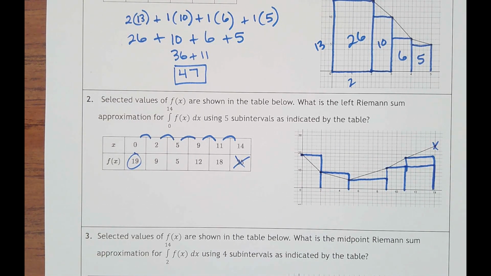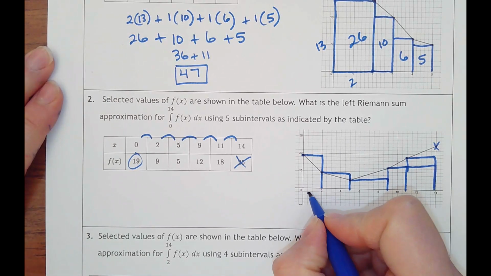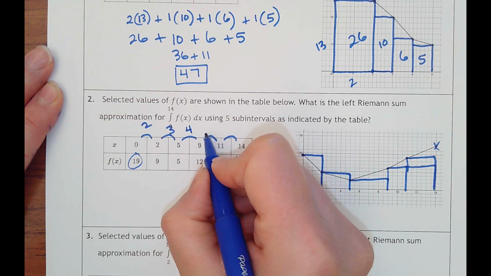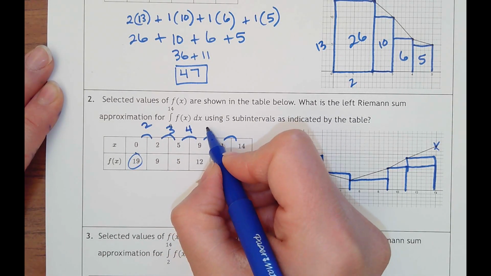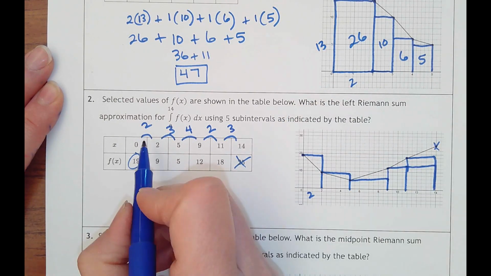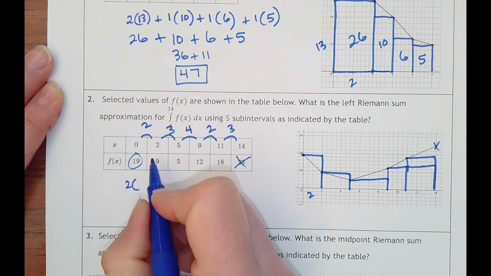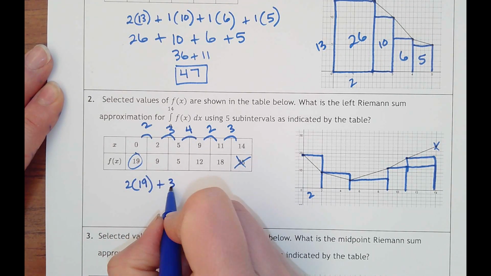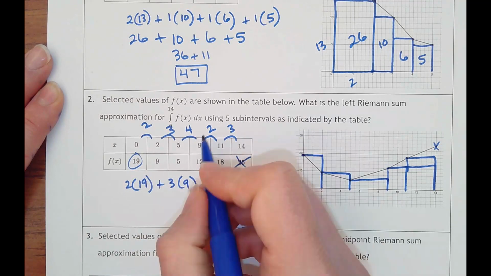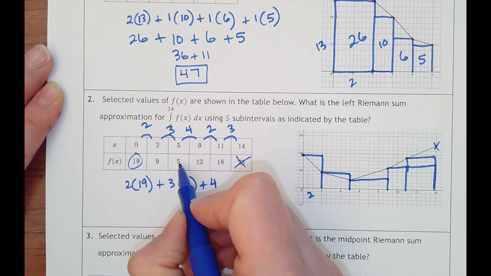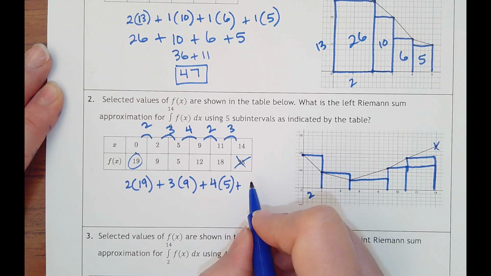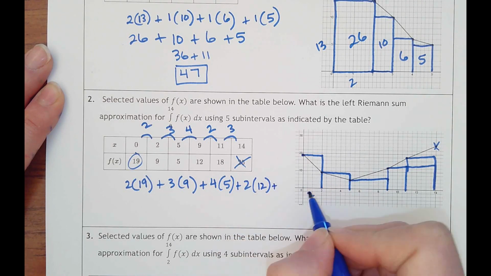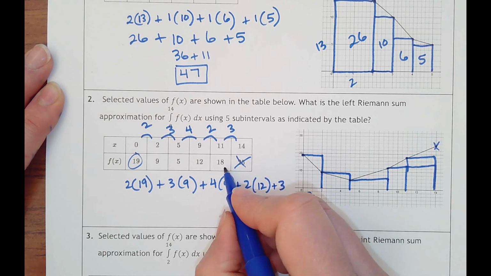Okay, and then I want to find the change in my x's. That's my widths. So this width would be 2, 3, 4. Sorry, I lost my track. 2 and 3. And so then I'm going to have a width of 2 times 19, plus a width of 3 times 9, plus a width of 4 times 5, plus a width of 2 times 12, plus a width of 3 times 18.